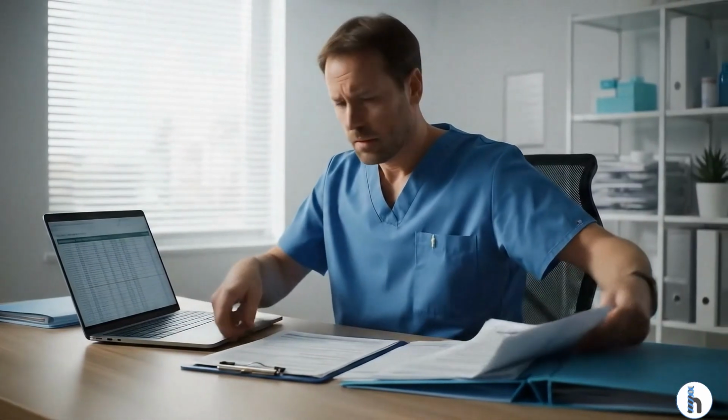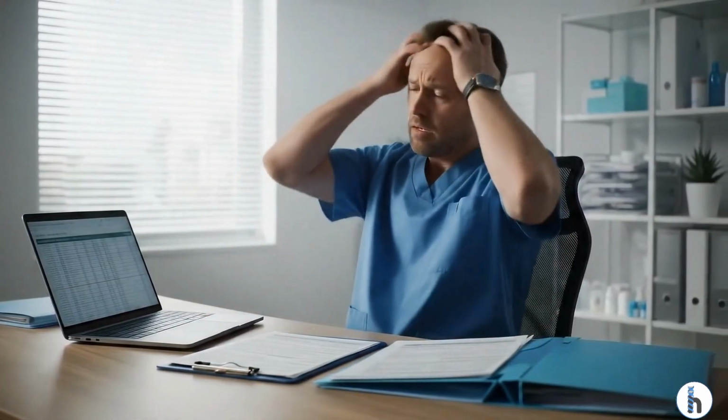Still guessing which referral source sends you the most patients? With HelloNote, tracking referrals is no longer a mystery. Just follow these 4 simple steps.